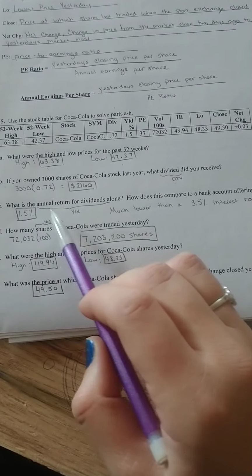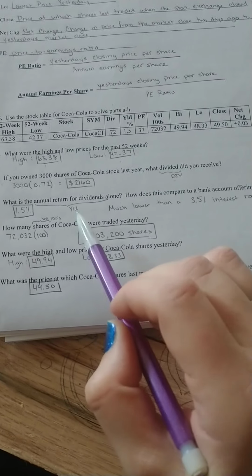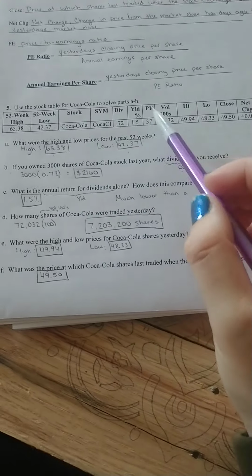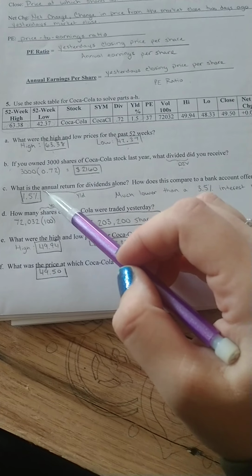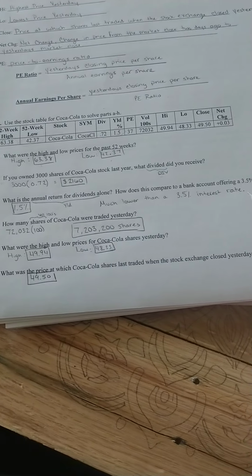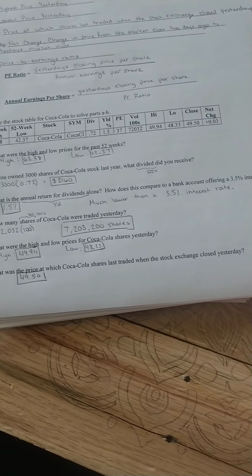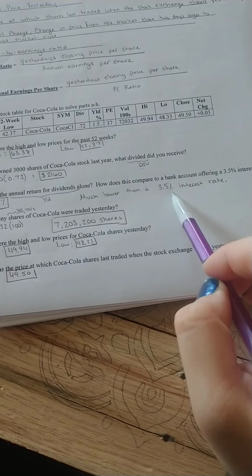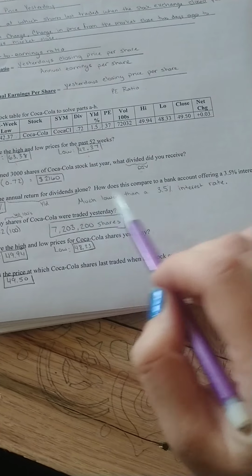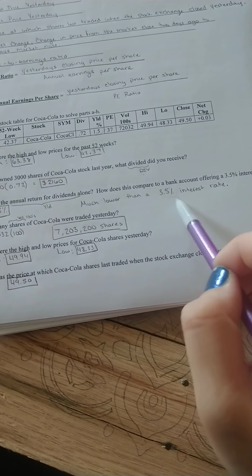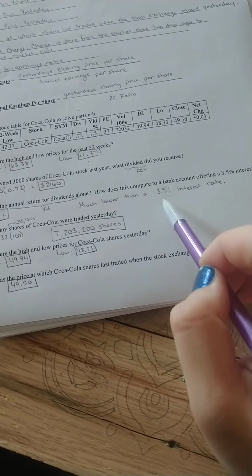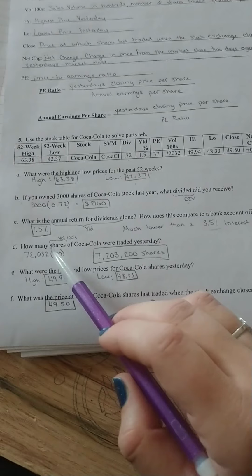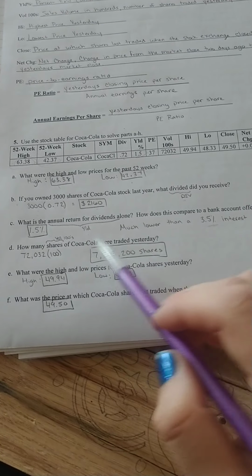C, what is the annual return for dividends alone? This is that YLD percent column. So you come up here, that's 1.5%. How does that compare to a bank account offering a 3.5 interest rate? Well, that 1.5 yield is a lot lower than a 3.5. So on this stock, this specific stock, it would be worth it to invest your money in a bank account rather than this stock. D, how many shares of Coca-Cola were traded yesterday?